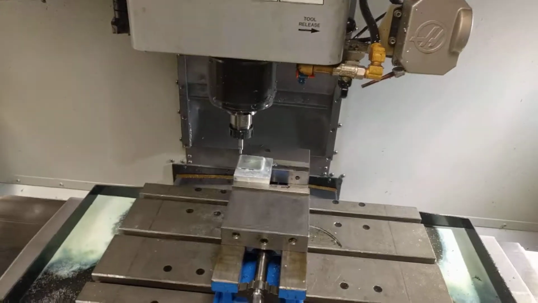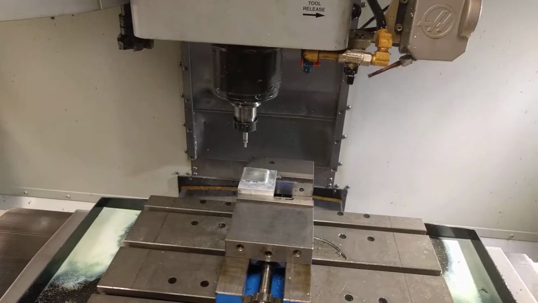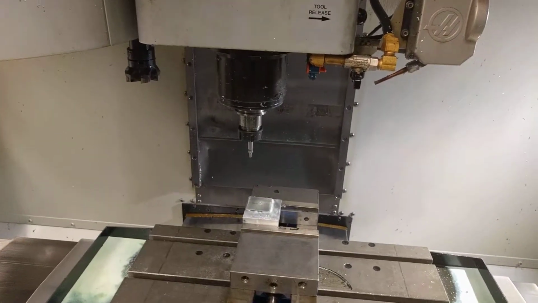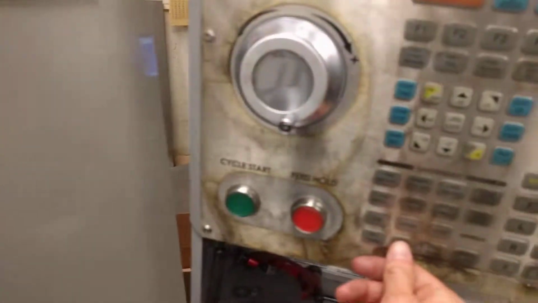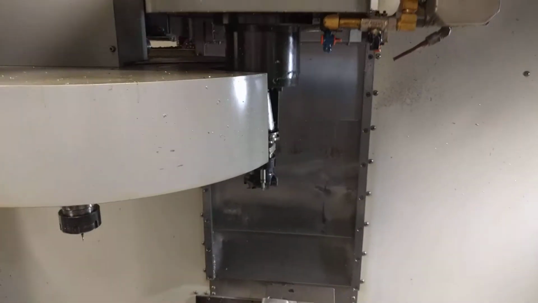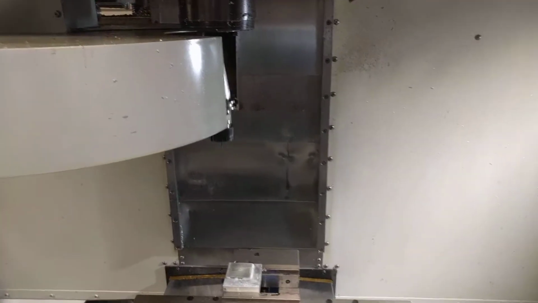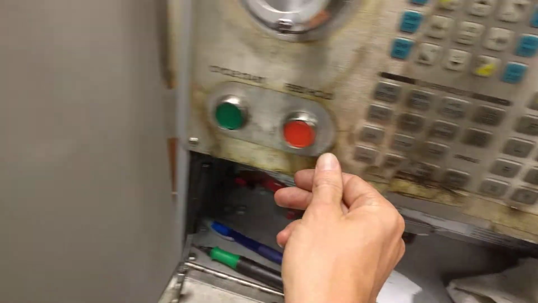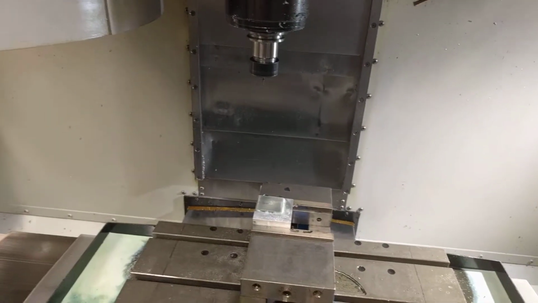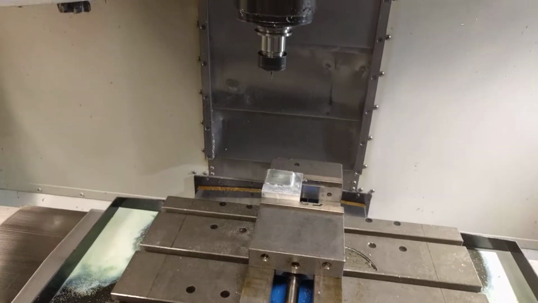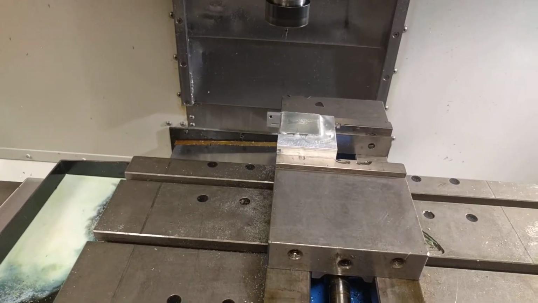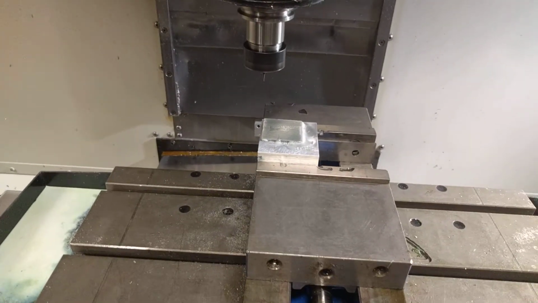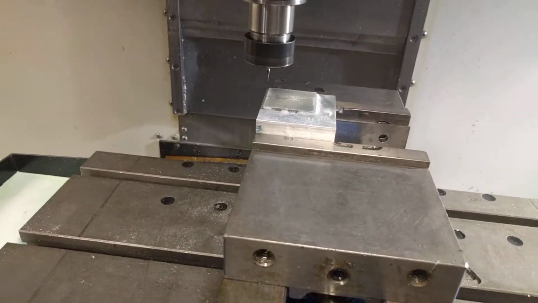So if I press go, slowly. I'm going to go a little bit faster at first, then I'll press this again. Might spin really fast. It's going to come close. As it gets close, I'm going to pay attention.